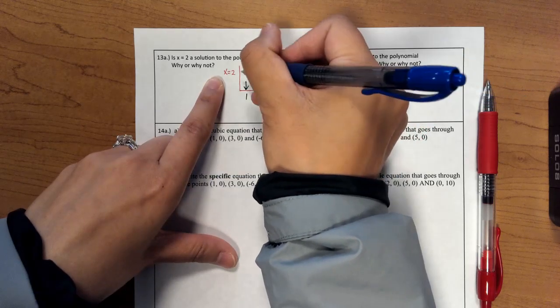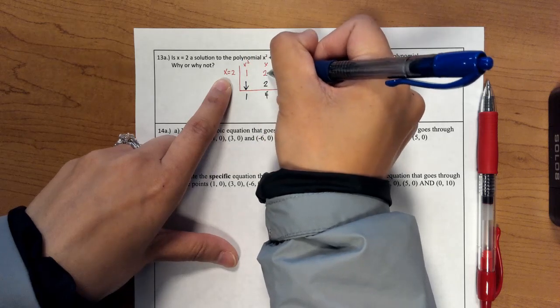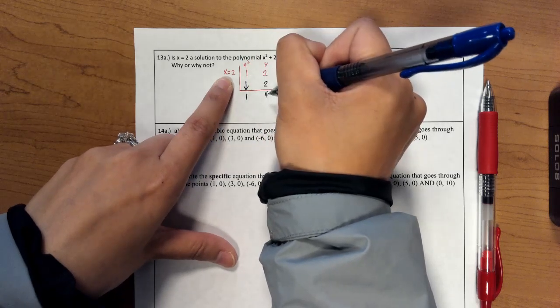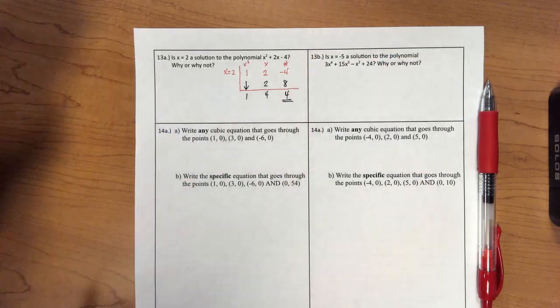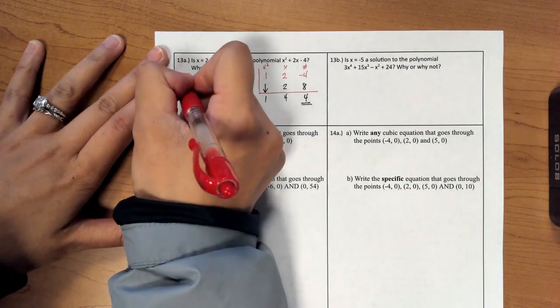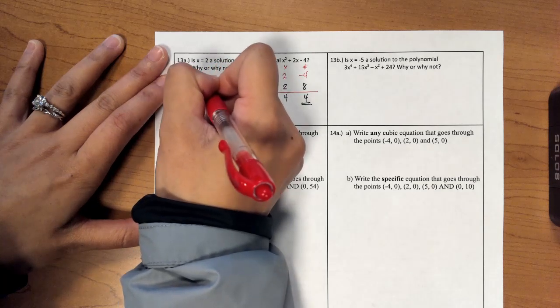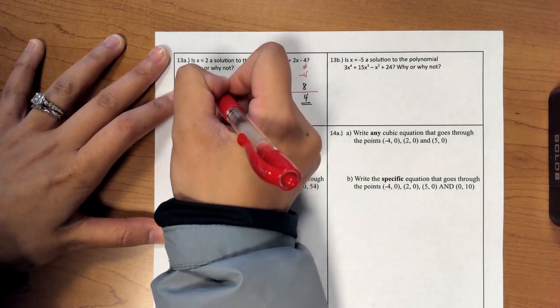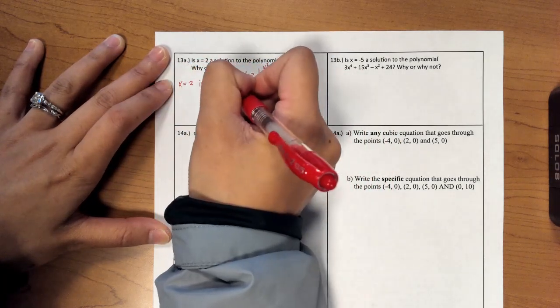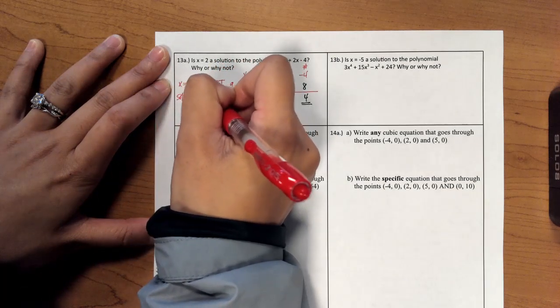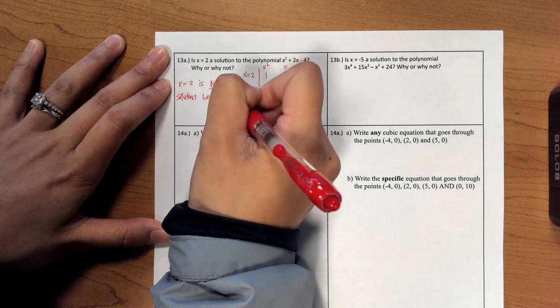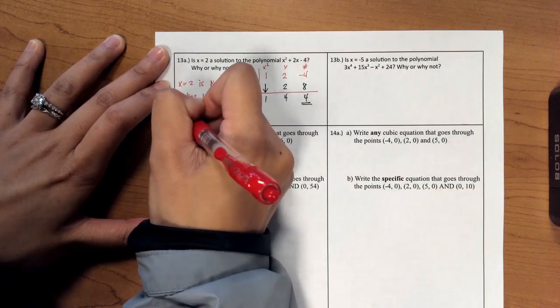Let's check. I bring down the 1. 2 times 1 is 2. 2 plus 2 is 4. 2 times 4 is 8. And my remainder is 4. So x equals 2 is not a solution because the remainder is not 0.